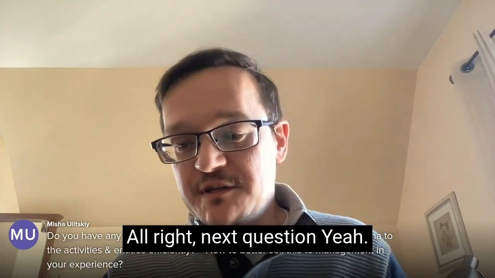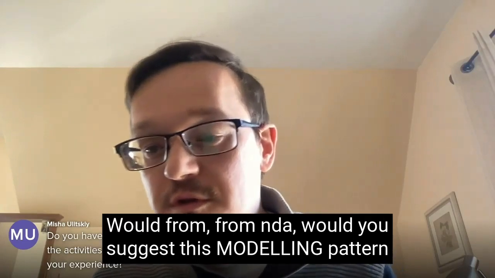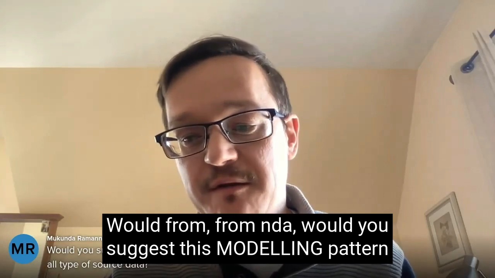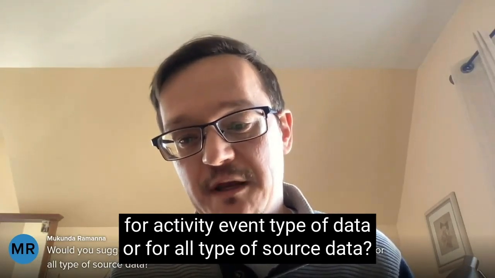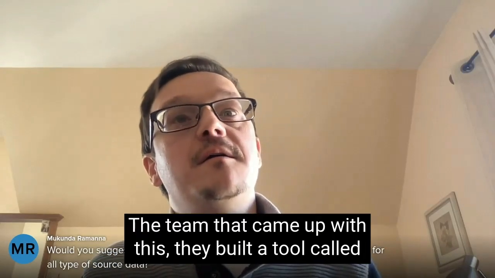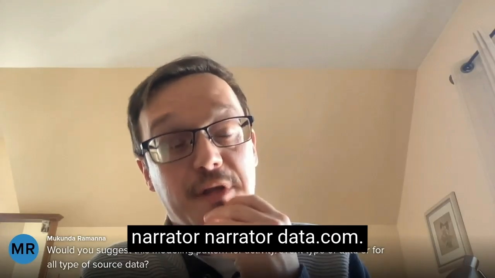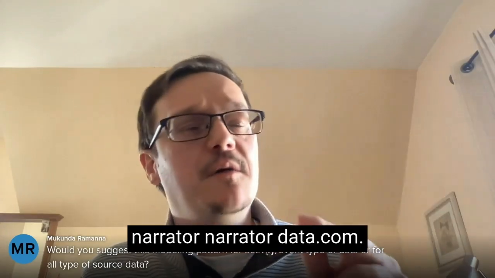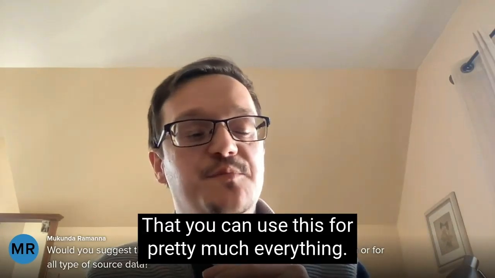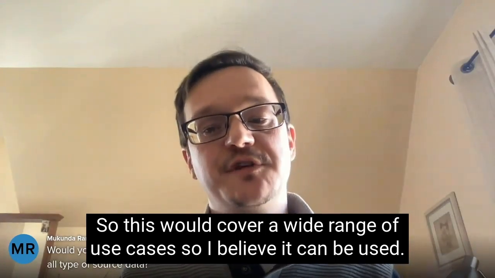All right, next question from Mukunda: would you suggest this modeling pattern for activity event type of data or for all types of source data? The team that came up with this built a tool called Narrator, narratordata.com. They claim that you can use this for pretty much everything. So this would cover a wide range of use cases.